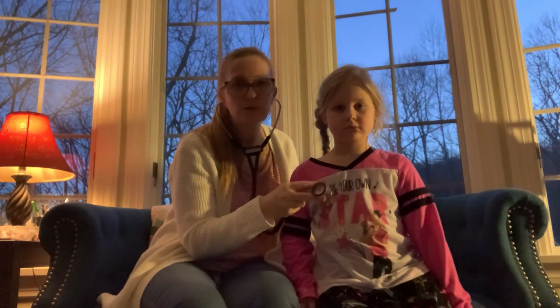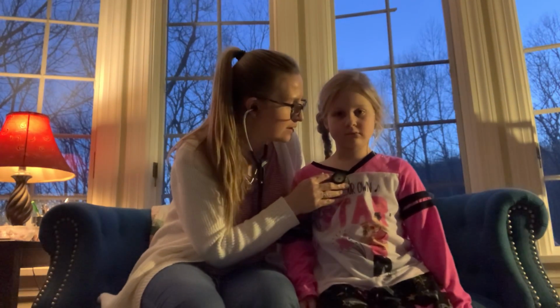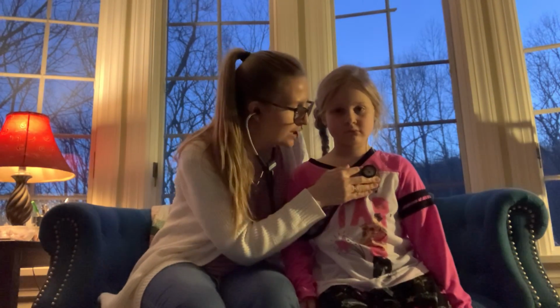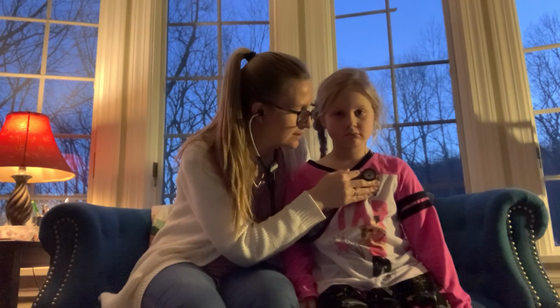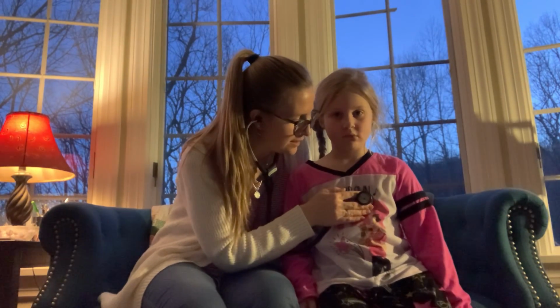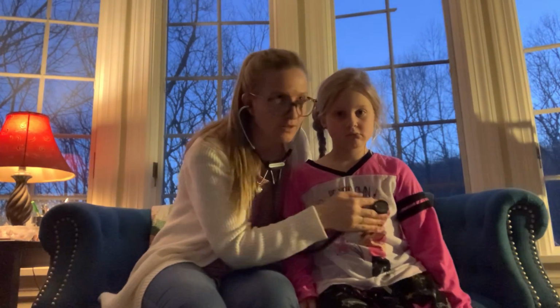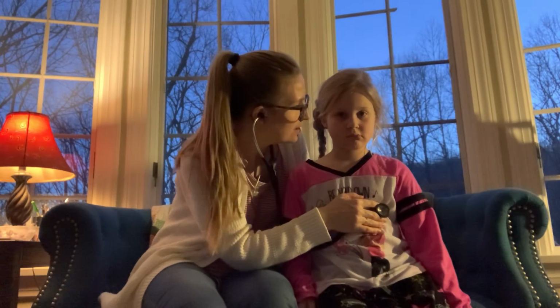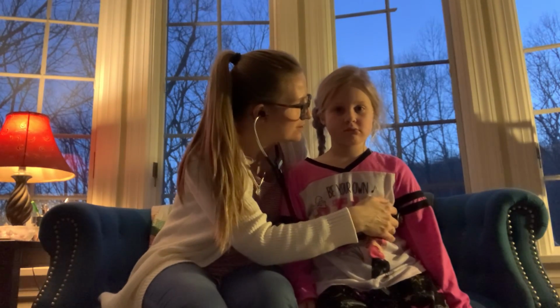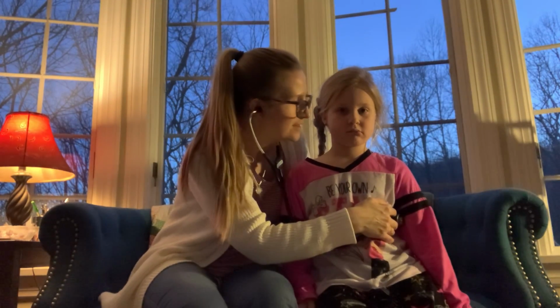So starting with the aortic, pulmonic, Erb's point, tricuspid, mitral. Sounds like a very good heart with no clicks, rubs, gallops, or murmurs.